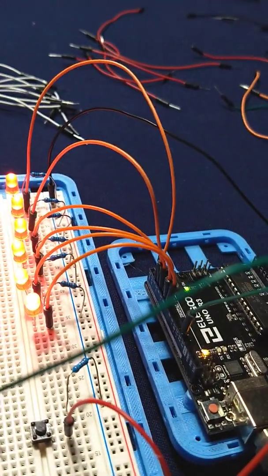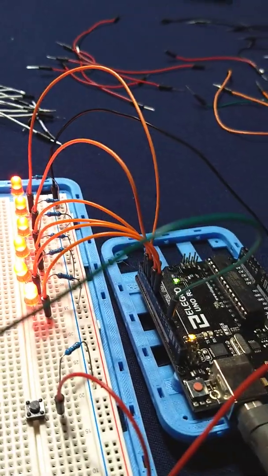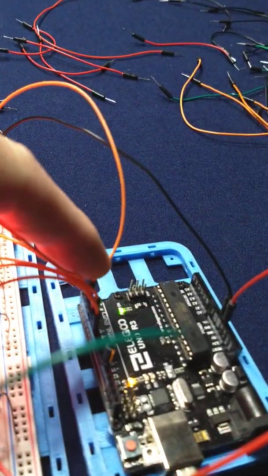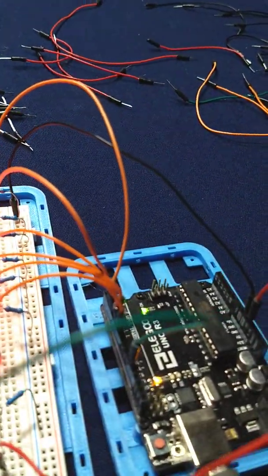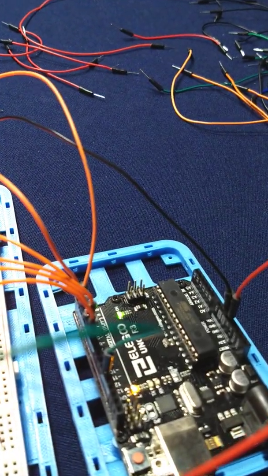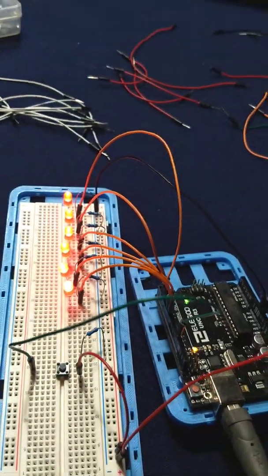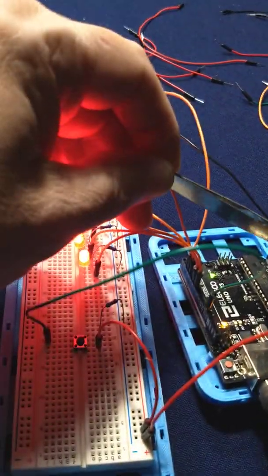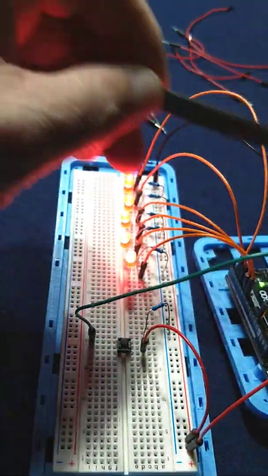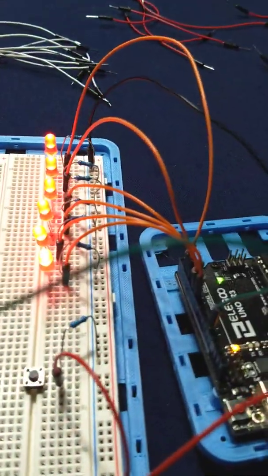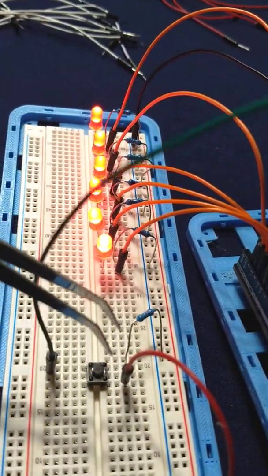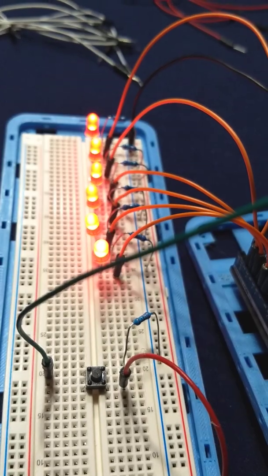This is my circuit with all the LEDs on. I ran from pin 2 right in here to pin 7, and those are controlling the LEDs. And then I have from the power and ground over here going to those 2 channels. And then of course a switch to roll the dice.